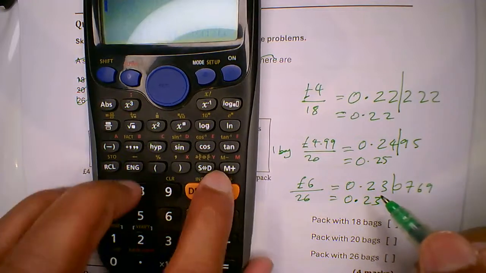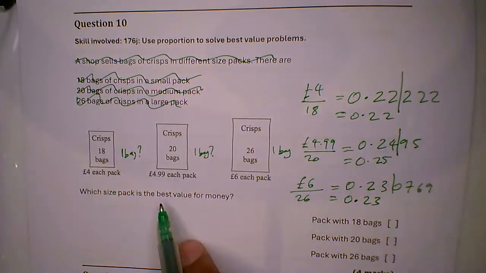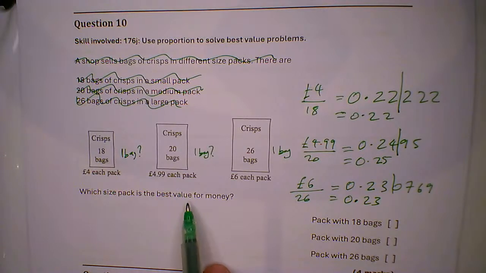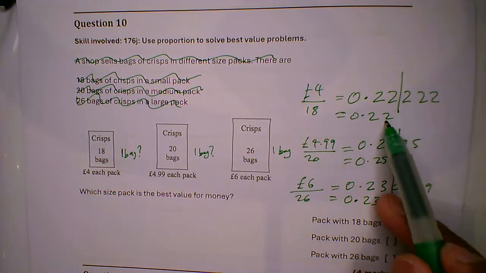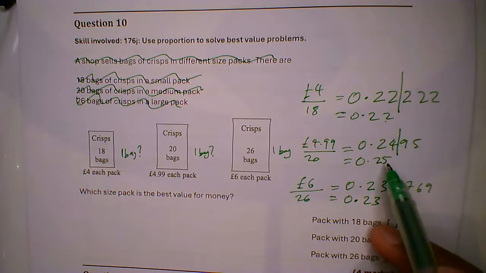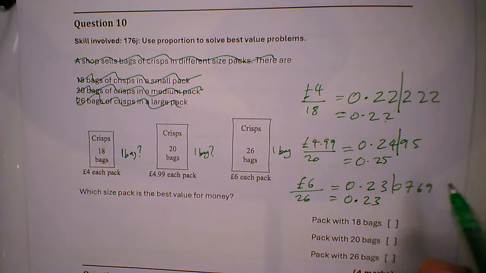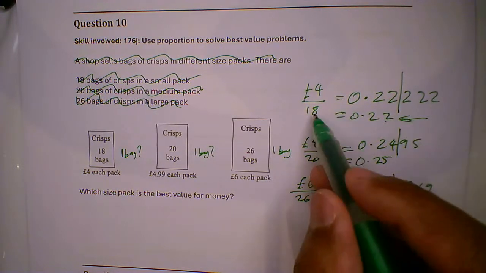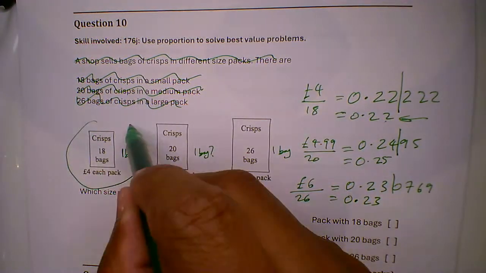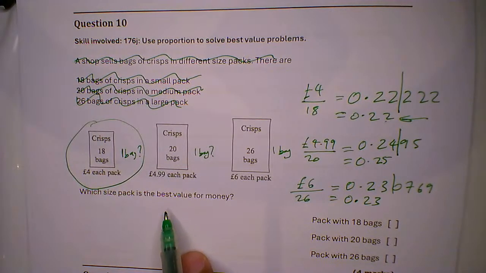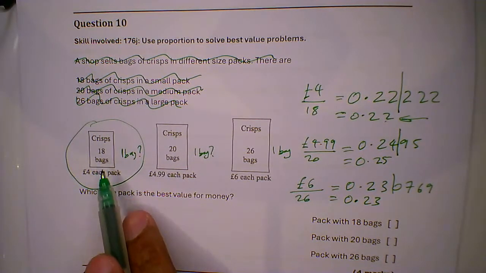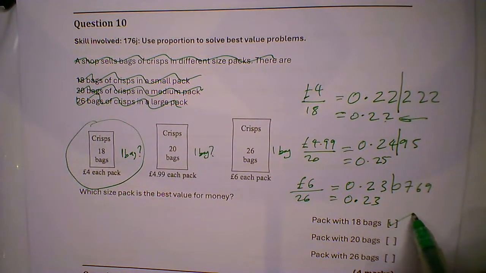And so which one is the best value? If you're buying something, you want it to be as low as possible. 0.22, 0.25 or 0.23. The lowest is this one here, which is 18 bags. So the size pack that is the best value for money is the 18 bags. Okay, so that is the thing that we are looking for.